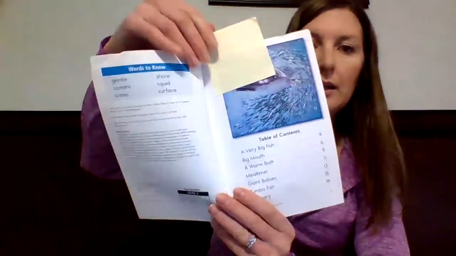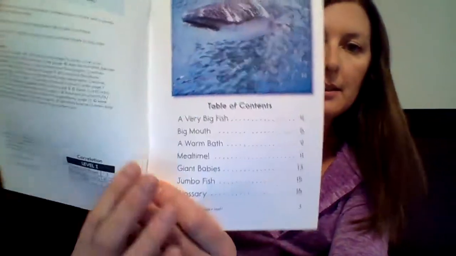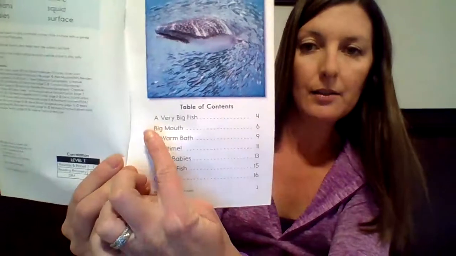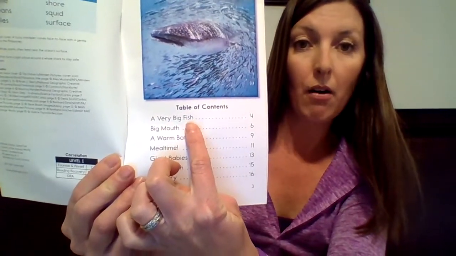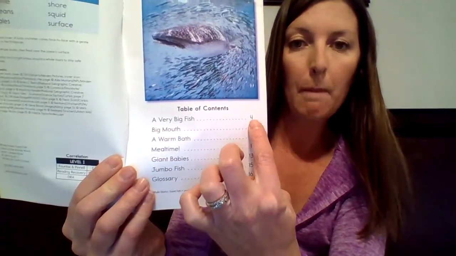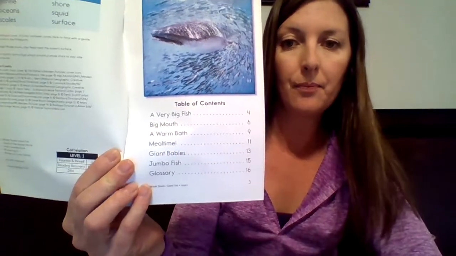on. In this book called The Whale Sharks, there's a table of contents as well, and it is set up the same way. It says table of contents, and then it tells what each page is called, the heading, and what page number you can find it on.